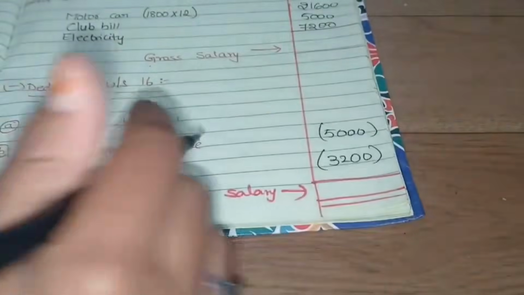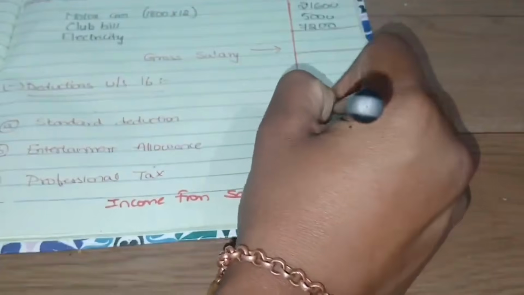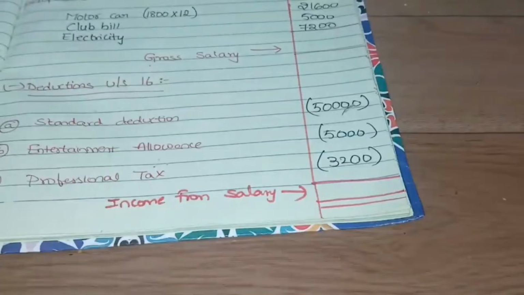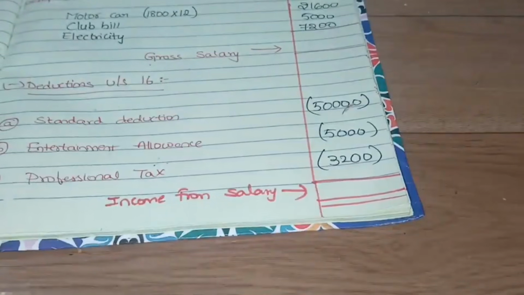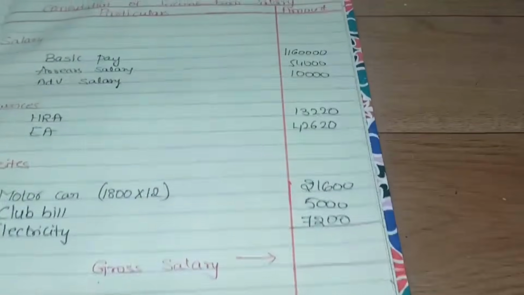Standard deduction in every question, default 50,000, we need to do minus. Okay. So this is about the problem. Now I need to do the calculation part.